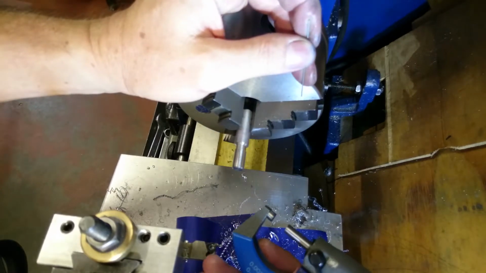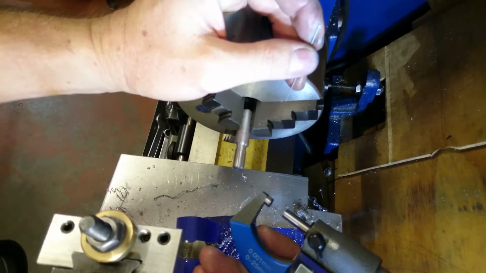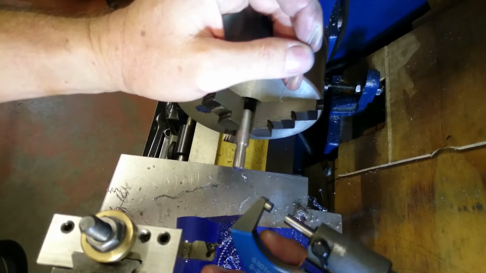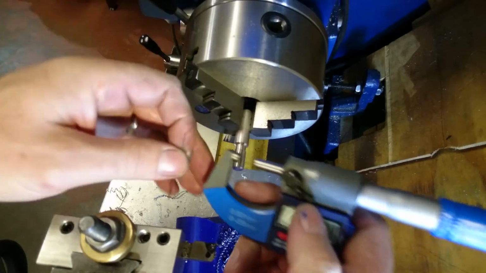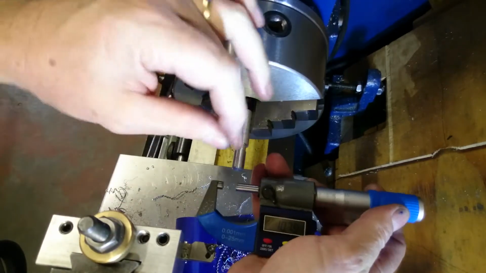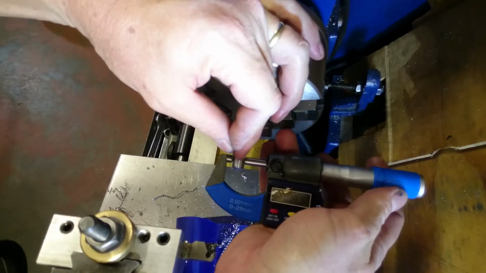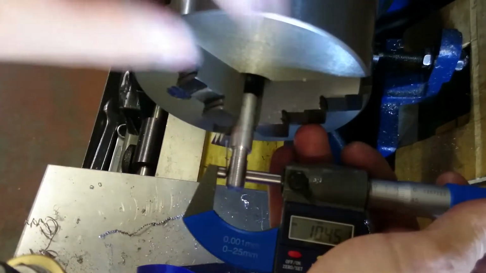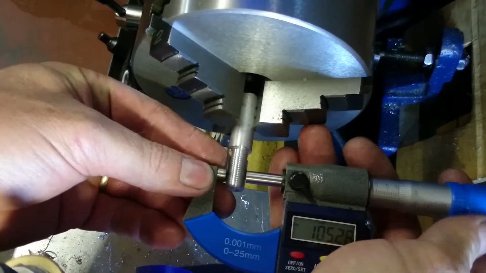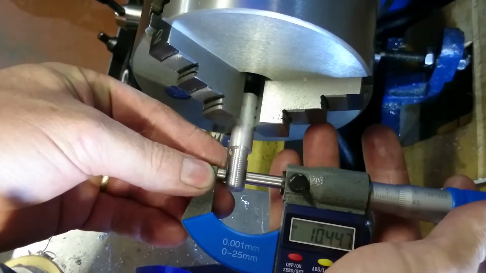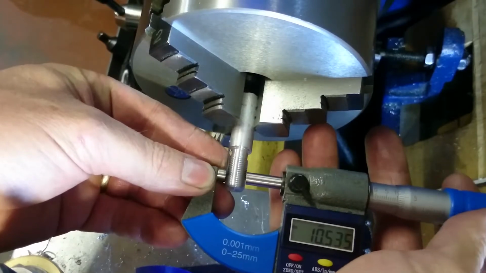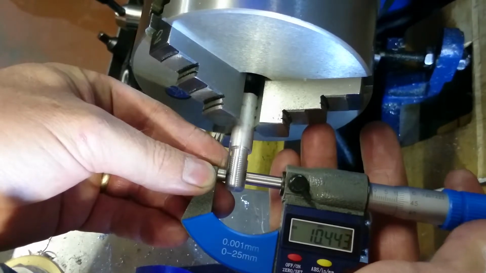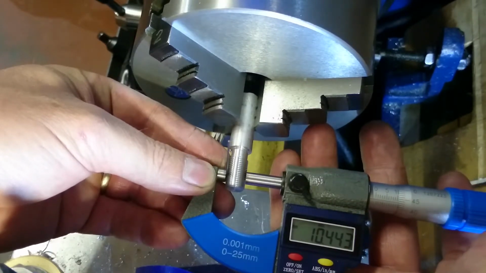After making a number of spring passes until the tool didn't cut anymore, I'm now at full depth using the calculations as per Machinery's Handbook. What I'm going to do is just measure the thread over one wire and do the math to figure out the actual pitch diameter. So I'm getting a single wire measurement of 10.44 millimeters.